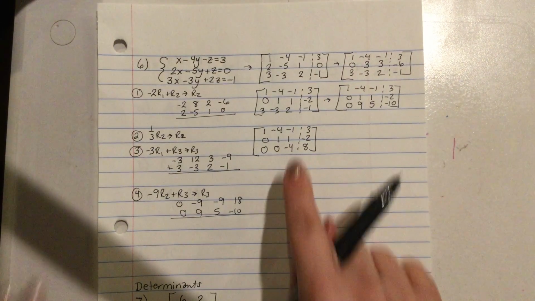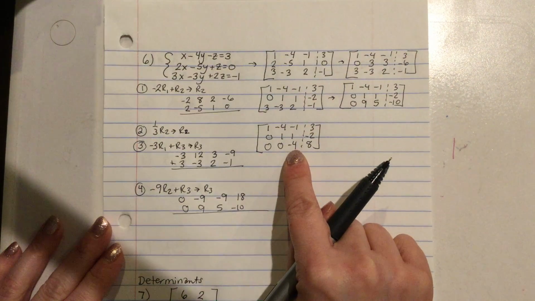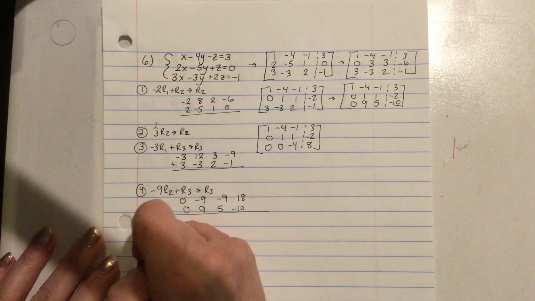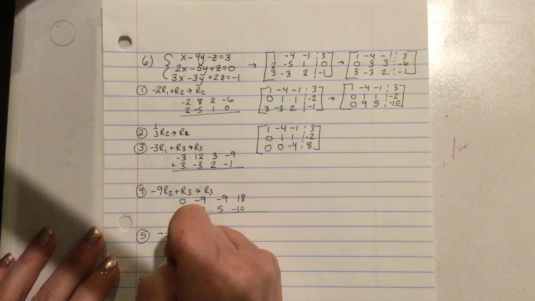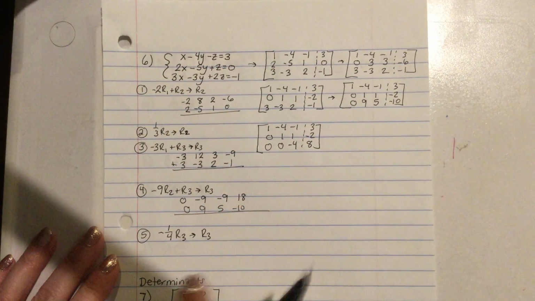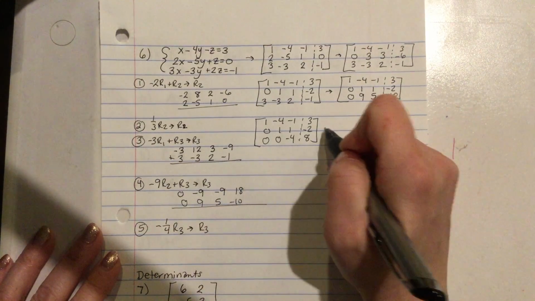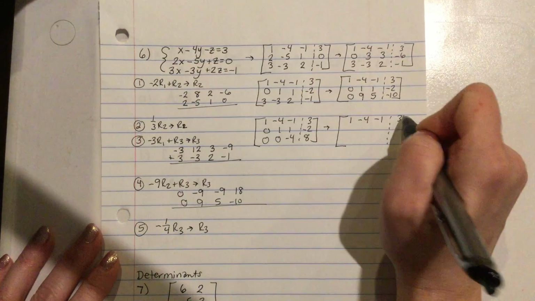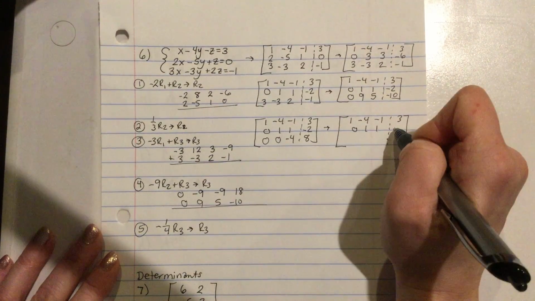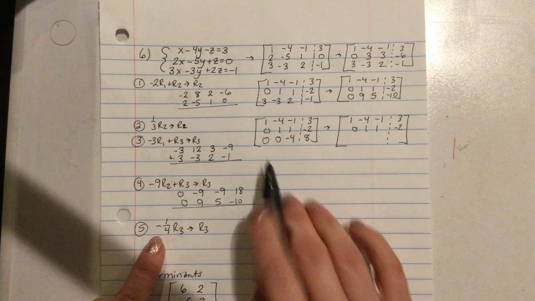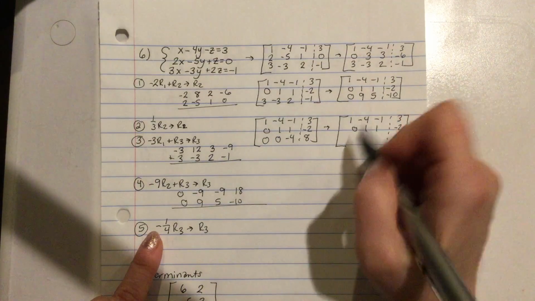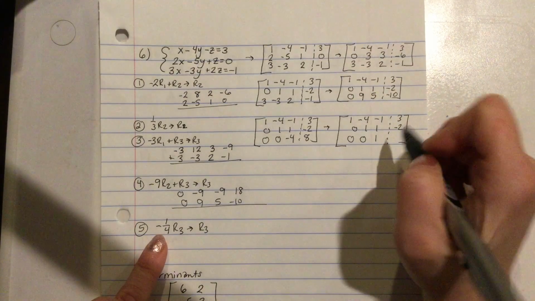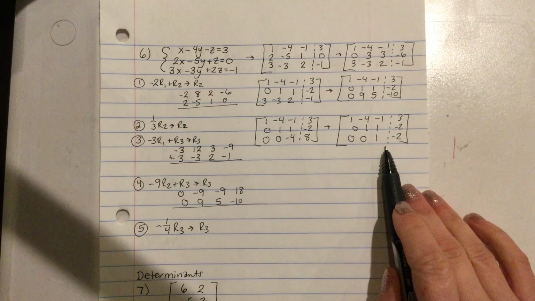Now to get row echelon form, this needs to be a 1. Otherwise, we're good to go because this has X, Y, Z. This has Y, Z. This just has Z. To make this a 1, for my fifth step, I need to get rid of the negative and the 4. So the way that I do that is I multiply by negative 1/4, and that is my new row 3. The top is 1, negative 4, negative 1 equals 3. Then 0, 1, 1 equals negative 2. If I divide everything by negative 4, that will be my new row 3. I get a 0, 0. Negative 4 divided by negative 4 is 1. 8 divided by negative 4 is negative 2. This is row echelon form.